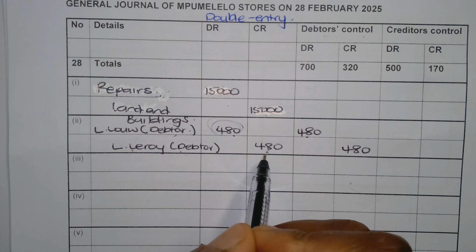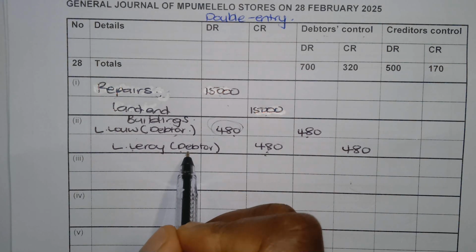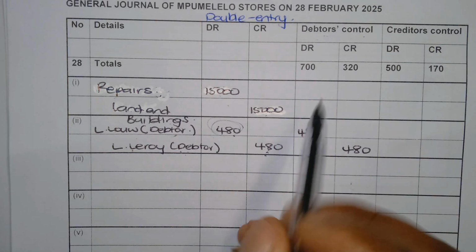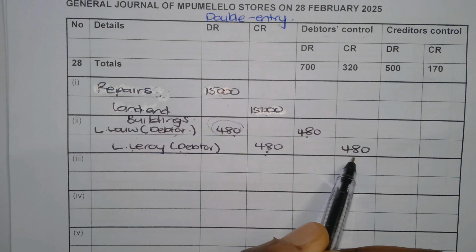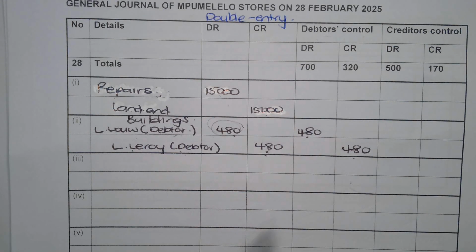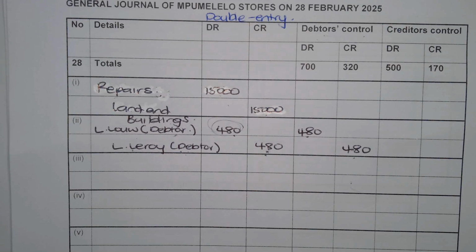So there is our credit entry under Leroy. And then since this guy is a debtor, you see, there's my debtor, and I've credited this guy. So which means I need to go to the credit side of the debtors control and write the 480. It's as simple as that, boys and girls. There's nothing complicated with this.